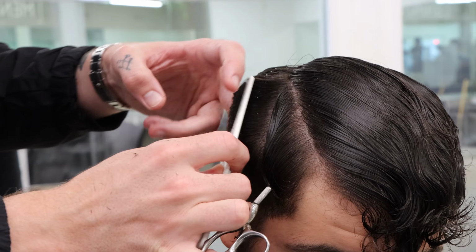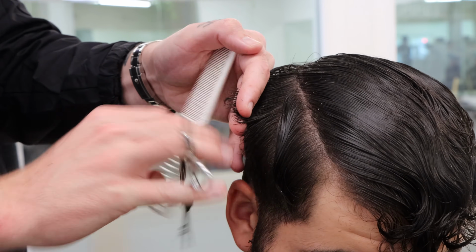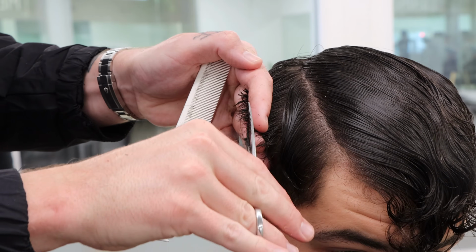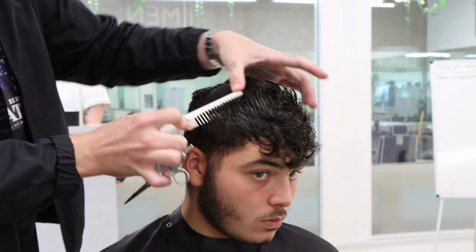Next section. Over direct. And elevate. Take the deeper section to the top.